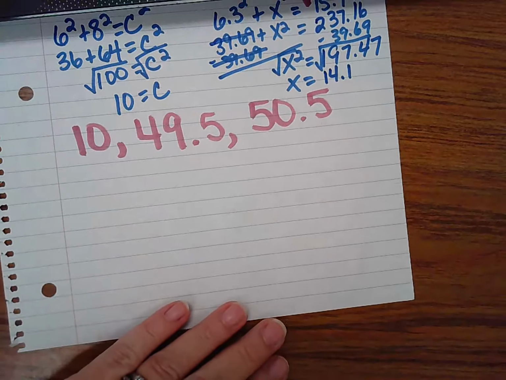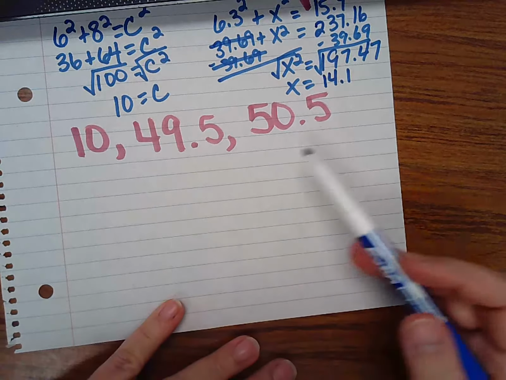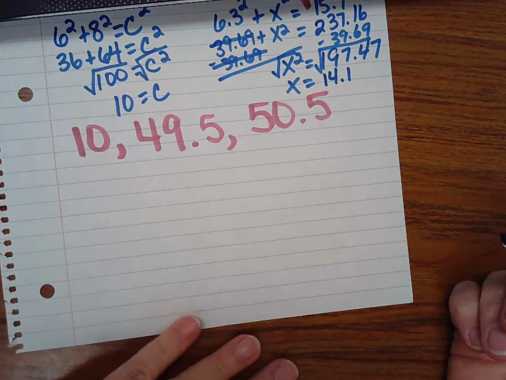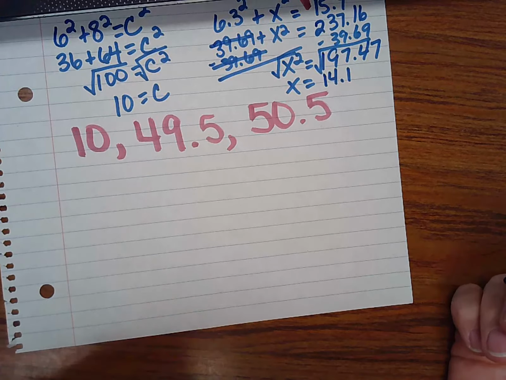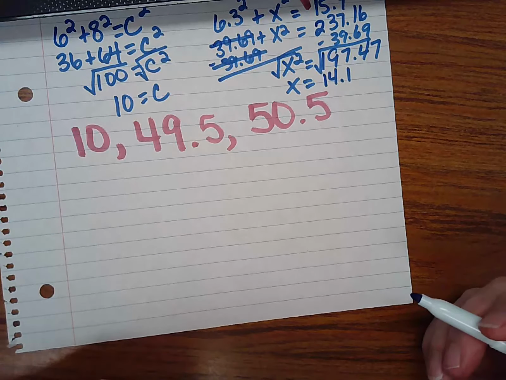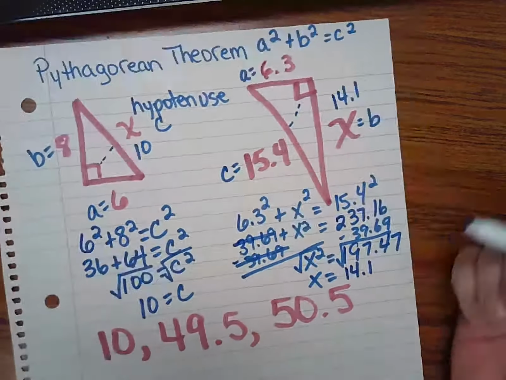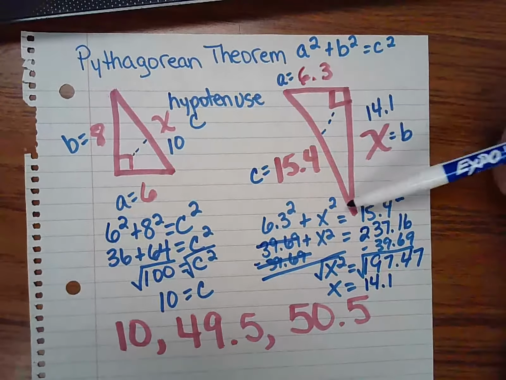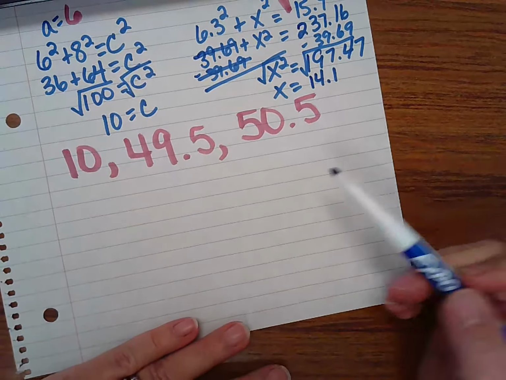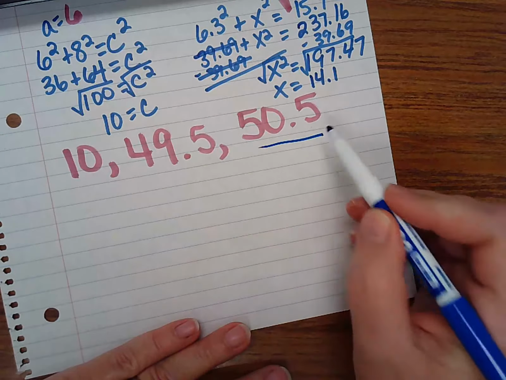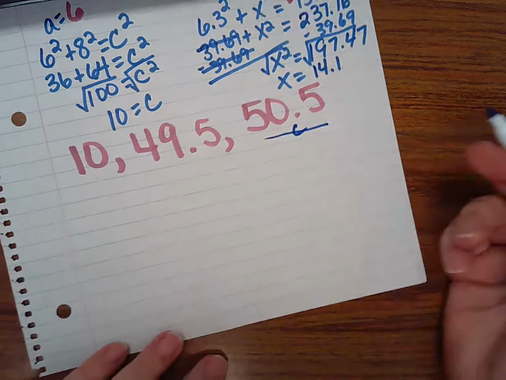Next, I have 3 sides, and my instructions were to determine whether or not these are the sides of a right triangle. Well, if it is, then what's going to be true? A squared plus B squared is going to equal C squared. And like I just mentioned a minute ago, C is always the longest side. So which one of these is going to be C? Well, the one that's the longest, which would be this one. So this one is C. And these are A and B interchangeably.